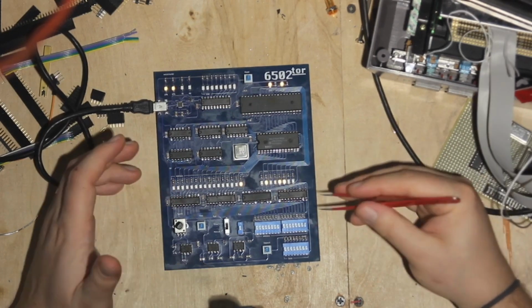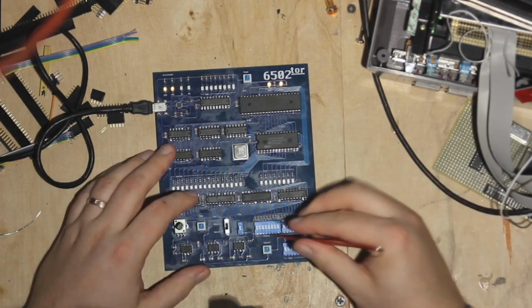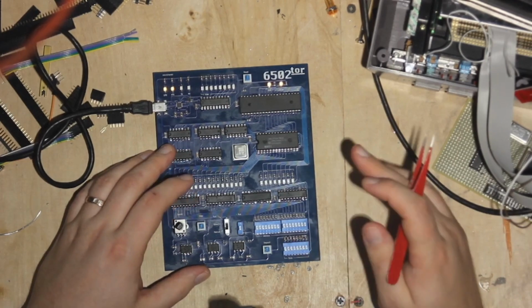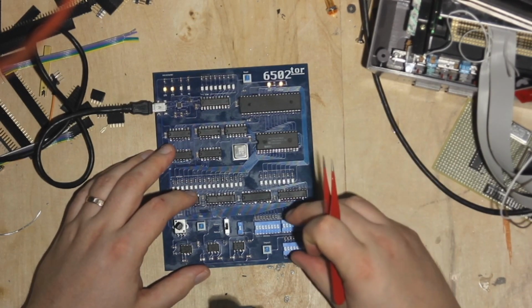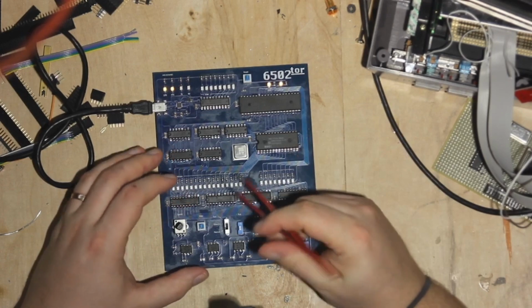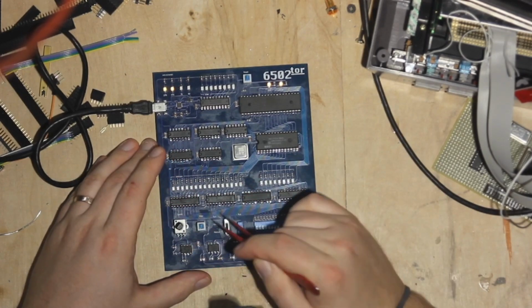When it's up, it's a 1. And that's that. So this is your address, that's your data, and I'll show you how to use this to put stuff into memory in a second. But first, let me go into, like I said, the clock section over here.